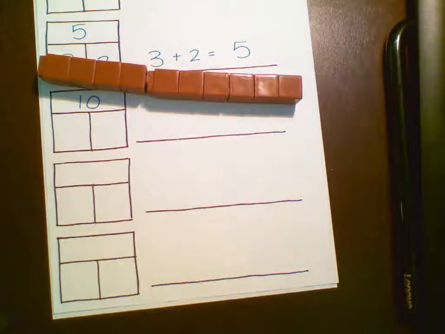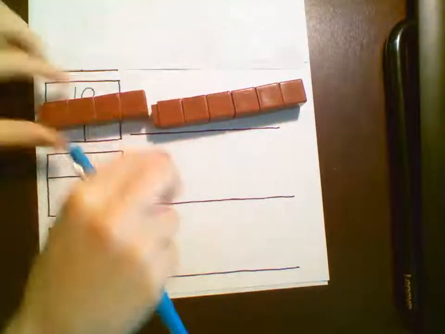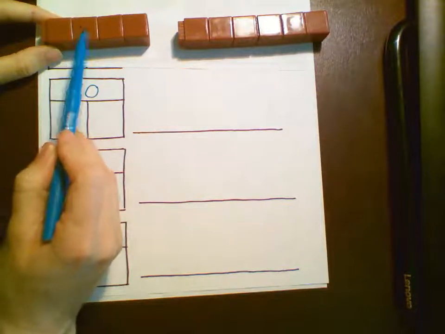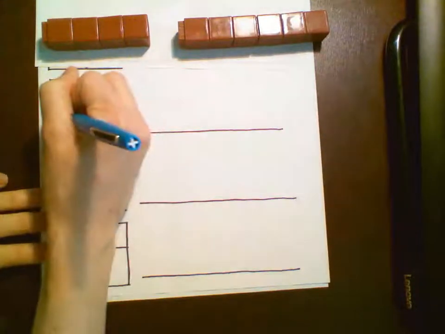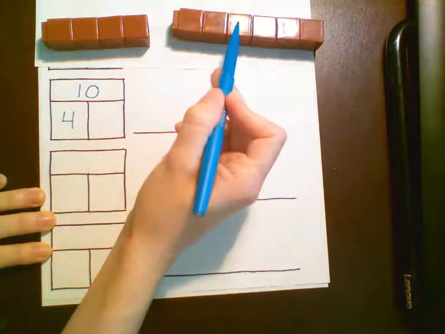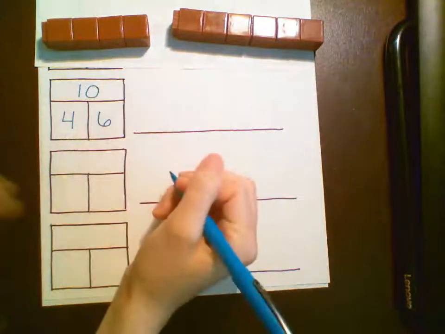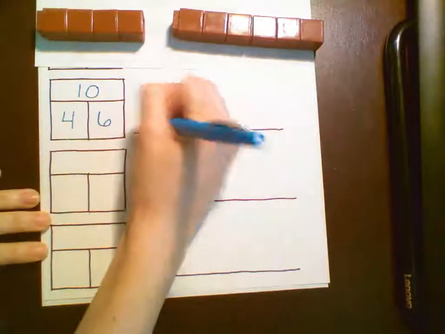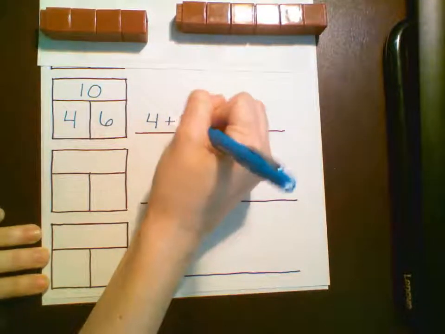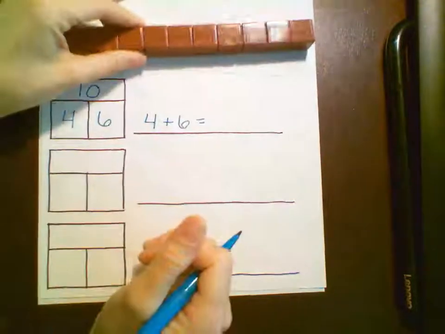So we're going to count them. One part has 1, 2, 3, 4. And the other part has 1, 2, 3, 4, 5, 6. That means that 4 plus 6 equals my whole, which is 10.